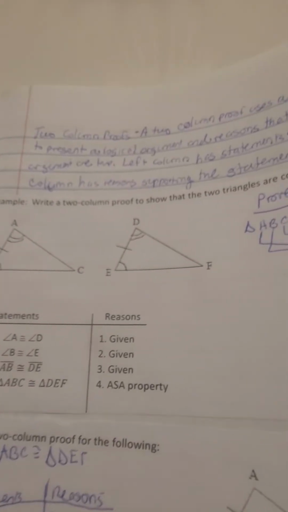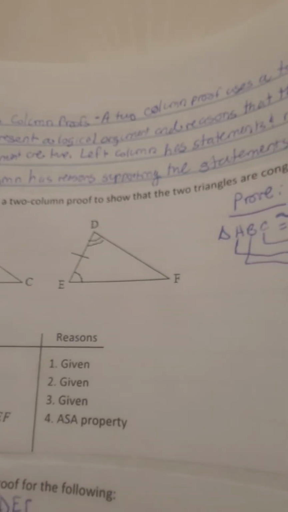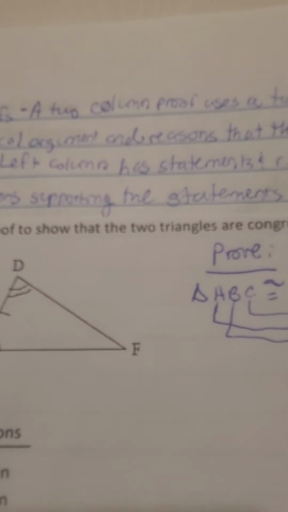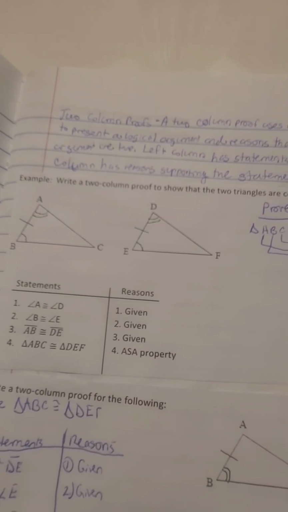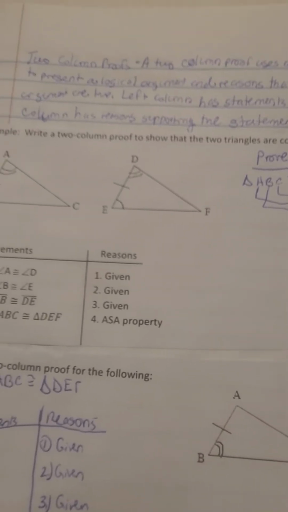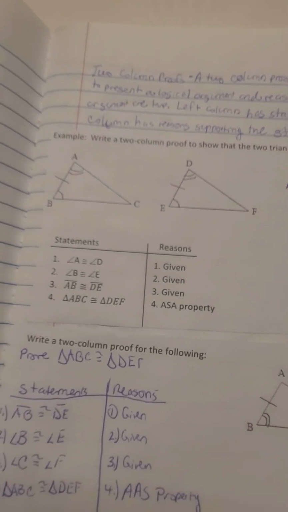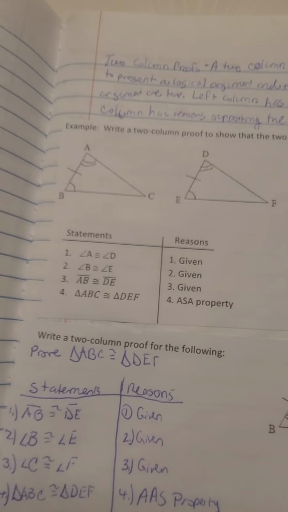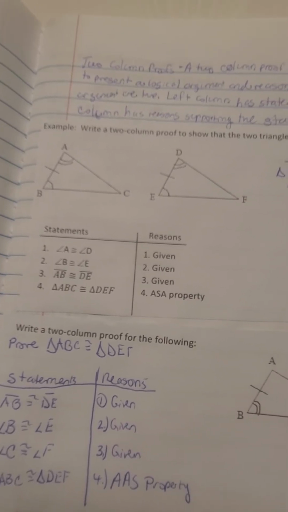I also learned about the two-column proof. It's a method that shows how to prove that these triangles are congruent, because you have to make sure the triangles are congruent with each other. And you have your statements and your reasons. The statements are going to be to the left, and the reasons are going to be to the right.